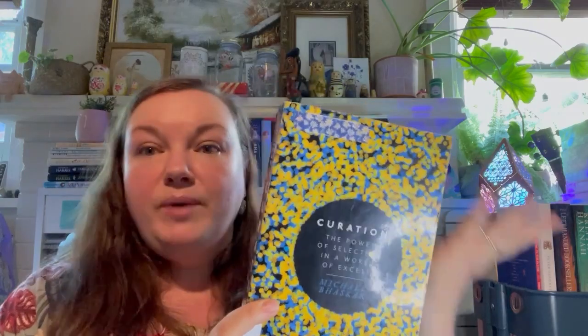Then we've got Curation, The Power of Selection in a World of Excess by Bhaskar. The call number is 006.312. And this is a book about curation. If you imagine, obviously museums and libraries all have to curate their collections. Of course, this is the Curatorially Yours channel specifically for that reason. This is about curating our libraries and our collections. So this could be something that interests you if you are interested in curating your own collections, either of objects or books.